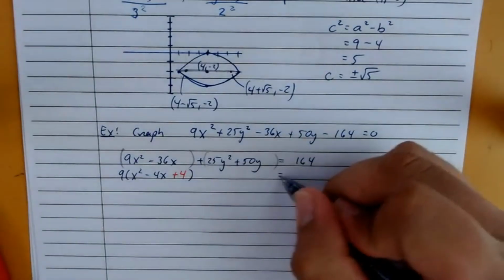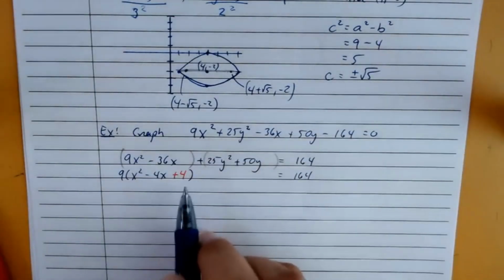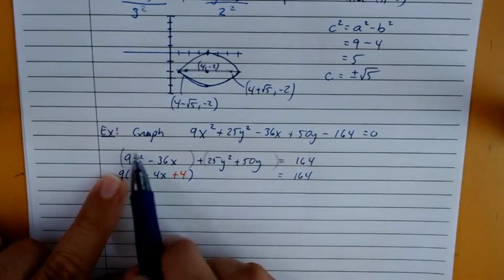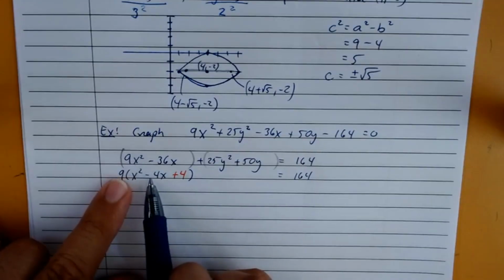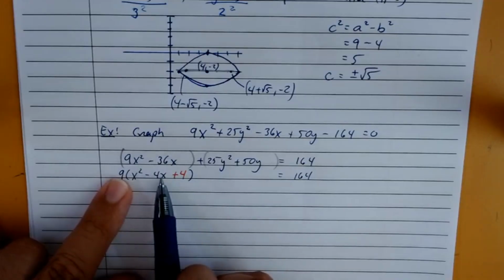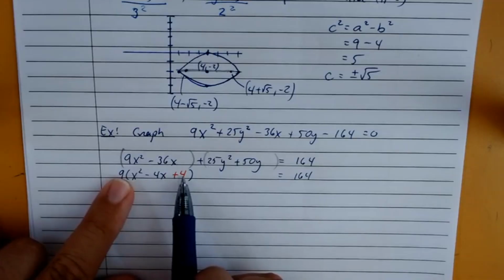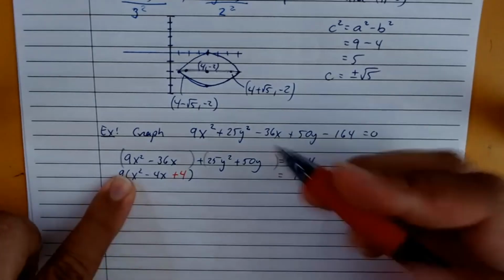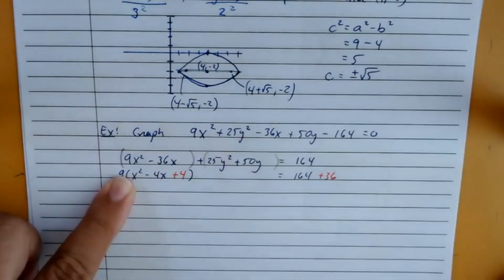But by adding 4 in there, what have I really done? Well, 9 times x squared, that was already there. And 9 times negative 4x, that's negative 36x, that was already there. But 9 times 4 is 36. I don't have a 36 here. So that's new. I've added 36 to this side of the equation, which means I have to add 36 on this other side.